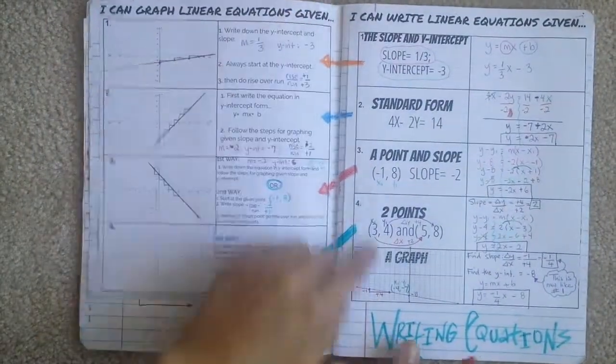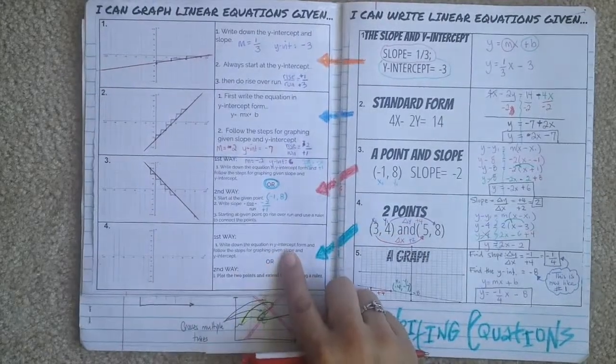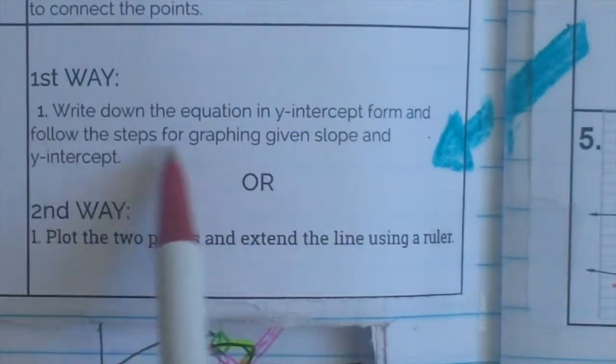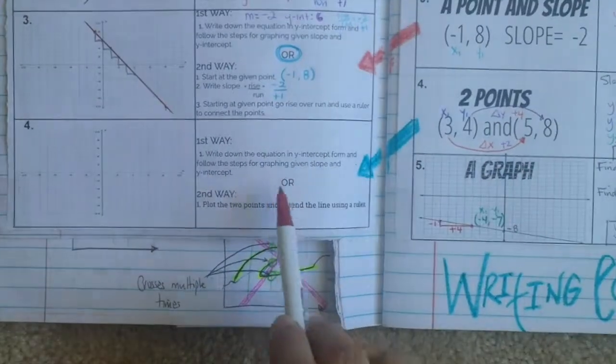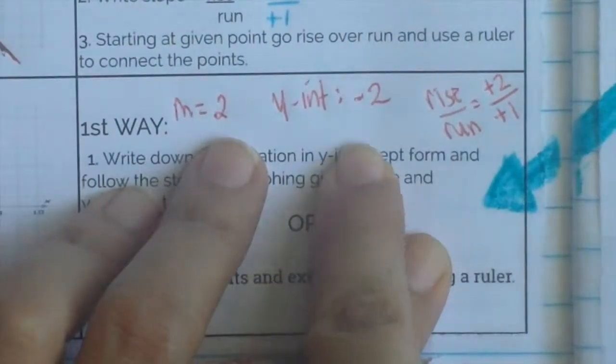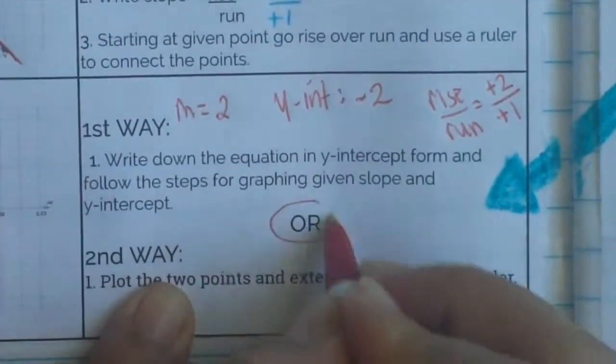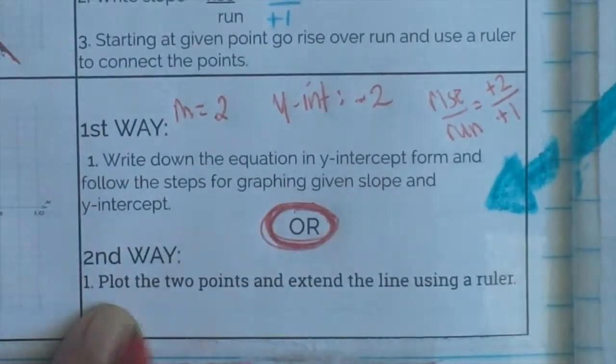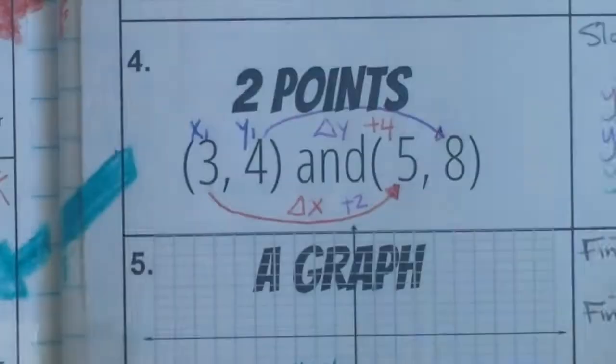Now, you can graph linear equations given 2 points. Again, you could write it in y equals mx plus b form, where you're given the slope and the y-intercept, then graph the y-intercept, -2, and do rise over run, which would be 2 over +1, going up 2 and right 1. Or even simpler, just plot the 2 points and extend the line.